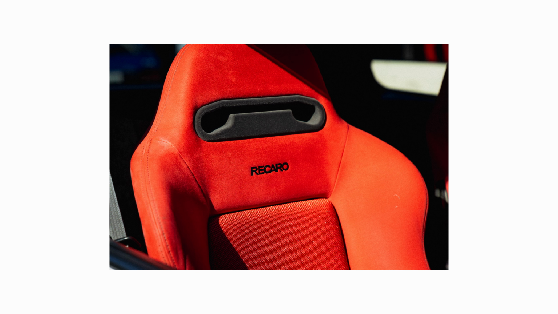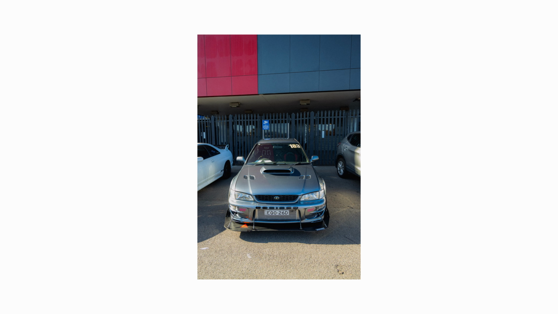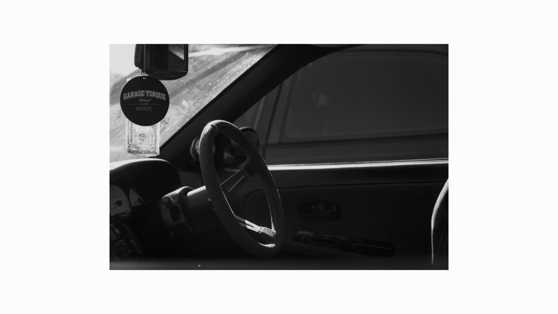Now, I've recently just shot the All Japanese car show. Just me personally, I was just there. And I've been using Lightroom Classic now. I've moved over to there.